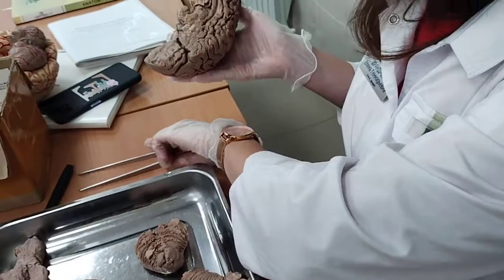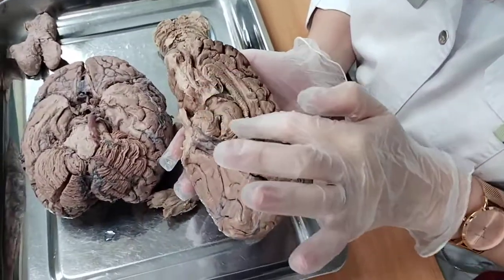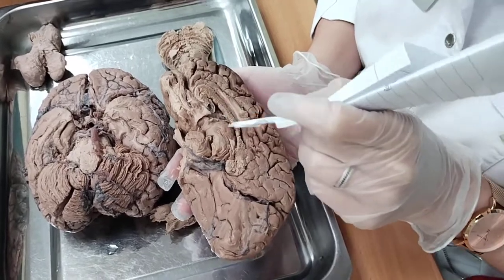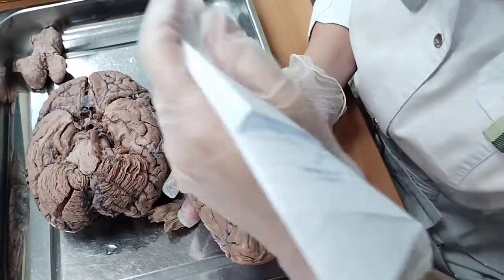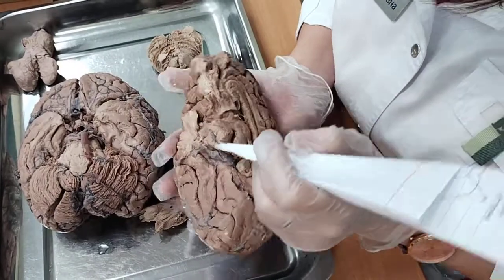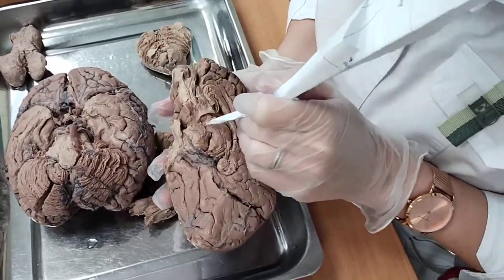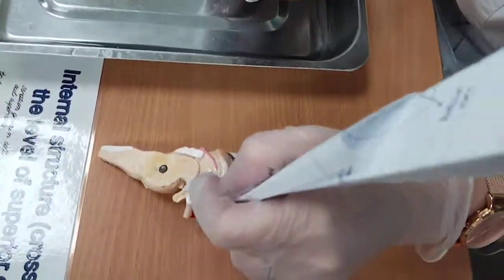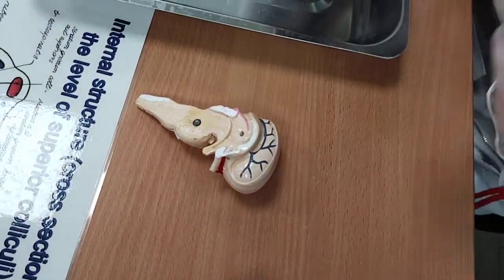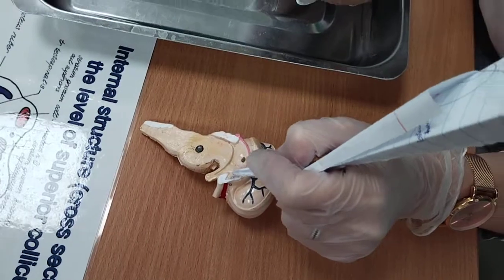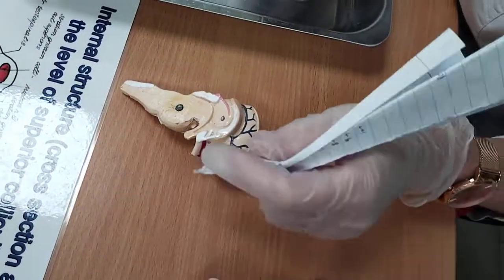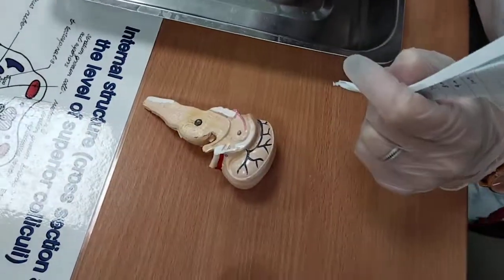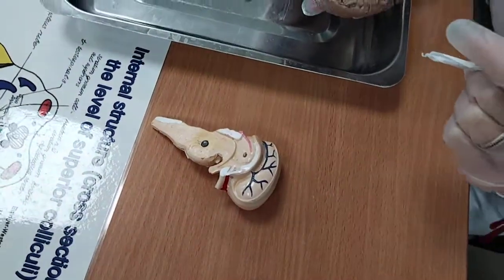The superior wall is formed by choroid plexus that produces cerebrospinal fluid, and the inferior wall is formed by structures of the hypothalamus. Here we can see optic chiasm, for example, also infundibulum, pituitary gland, and mammillary bodies. The inferior wall forms two pouches or recesses. Above the optic chiasm there is the optic recess, and above the infundibulum there is the infundibular recess.